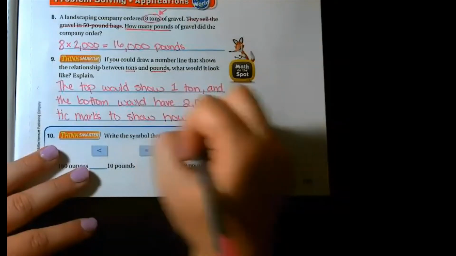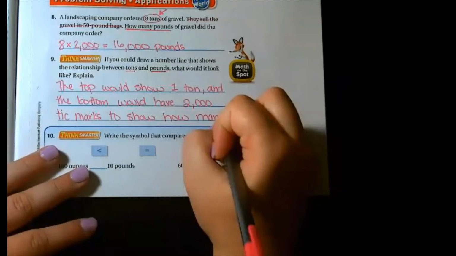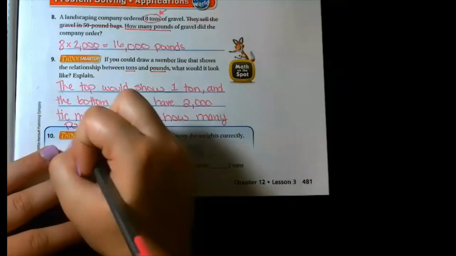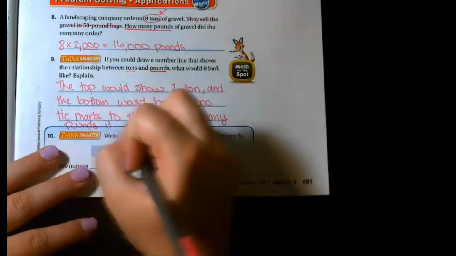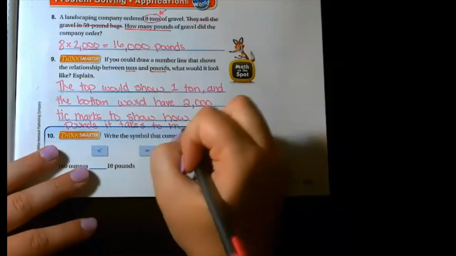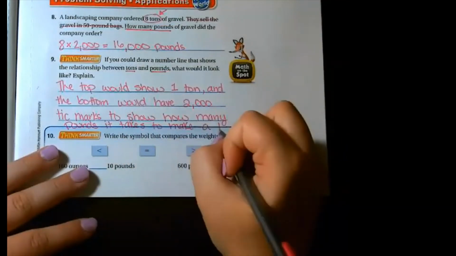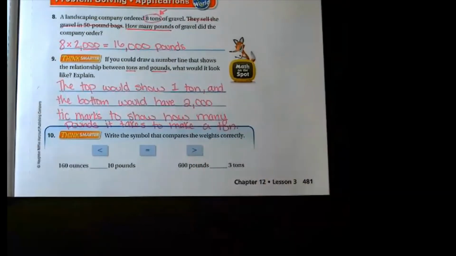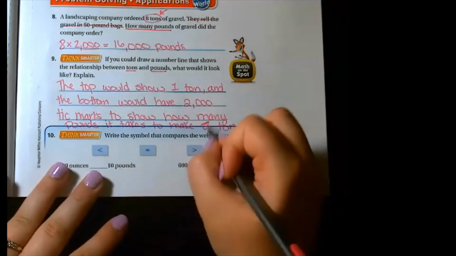Sorry, to show how many pounds it takes to make a ton, or 1 ton. Let's put 1 ton.